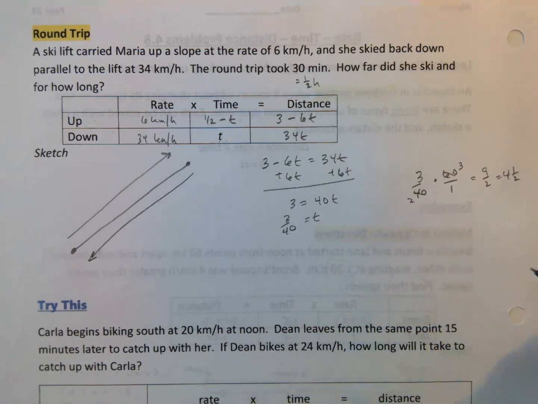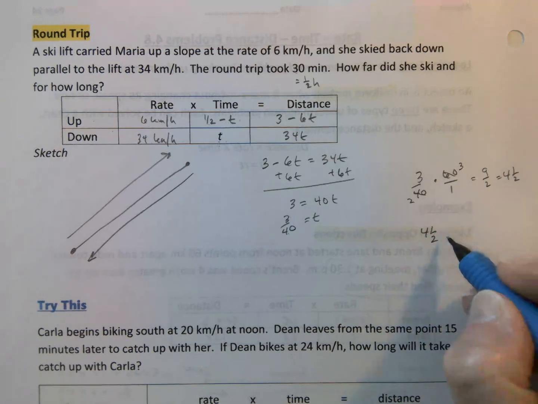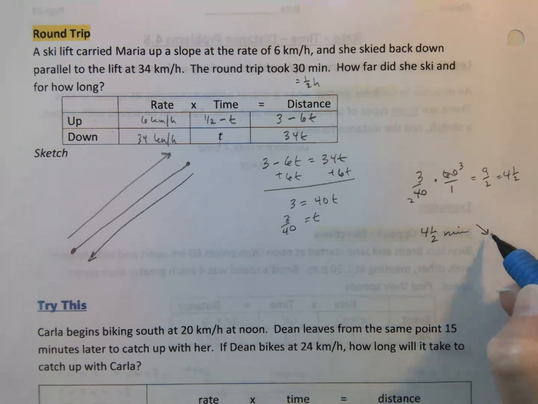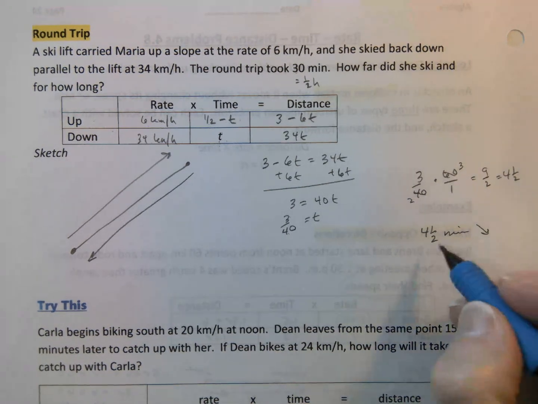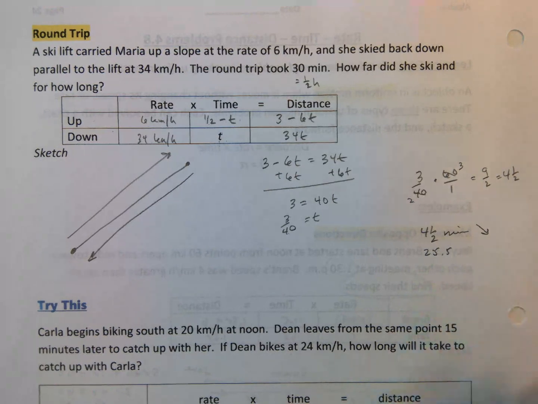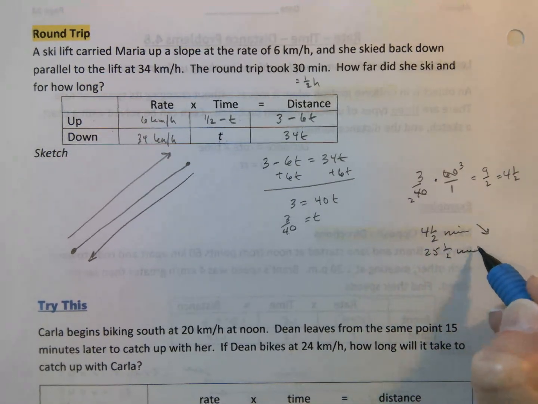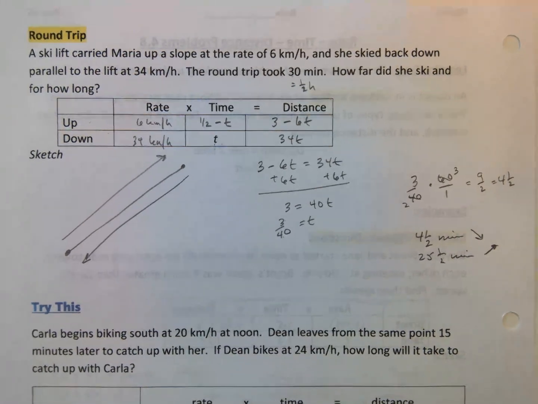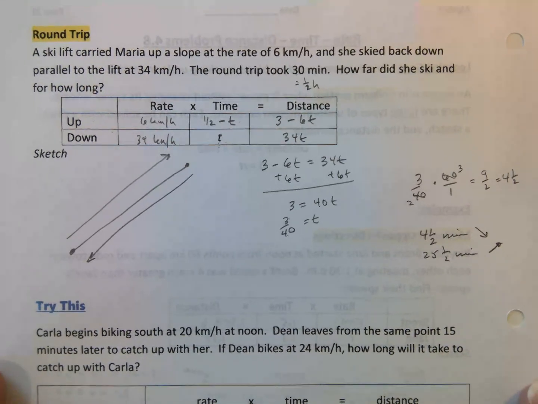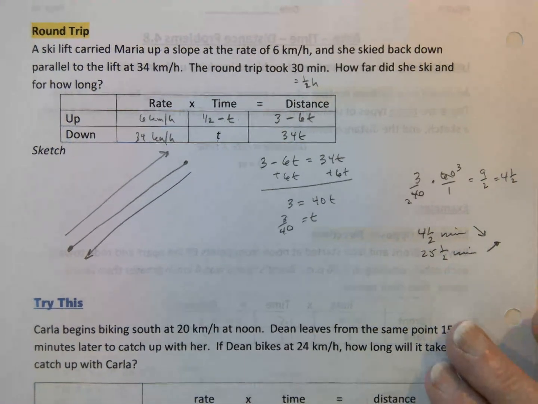That's craziness. 4.5 minutes to go down the hill, which means that it takes 25.5 minutes to go up the hill. Doesn't seem worth it to me. 25.5 minutes to go uphill, and then only 4.5 to go downhill. Of course, there's a lot of damage you can do to your body in 4.5 minutes.